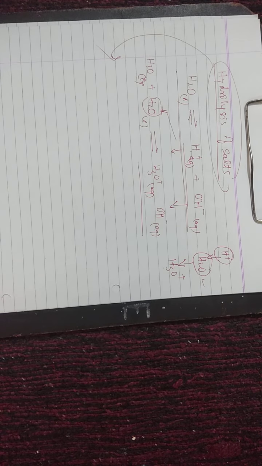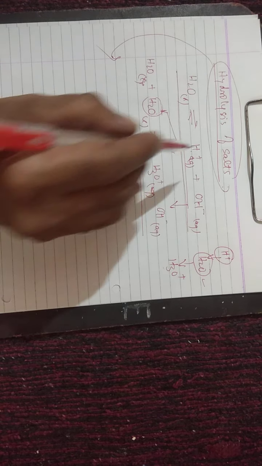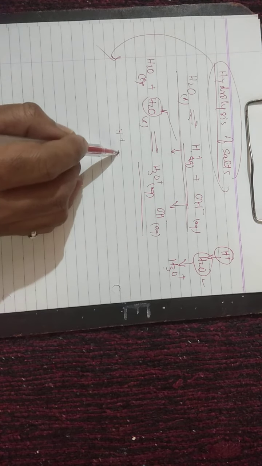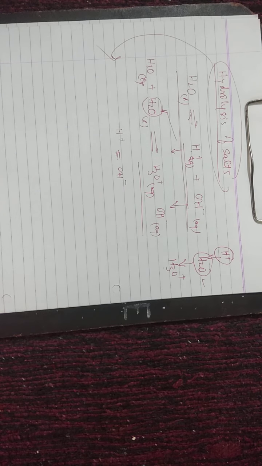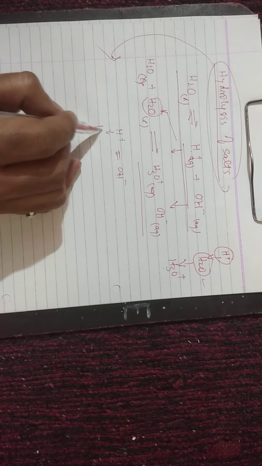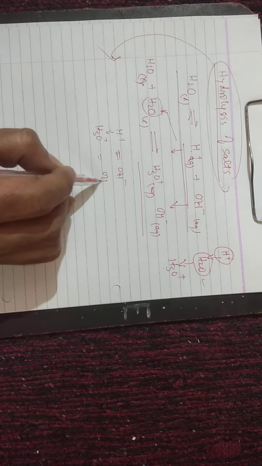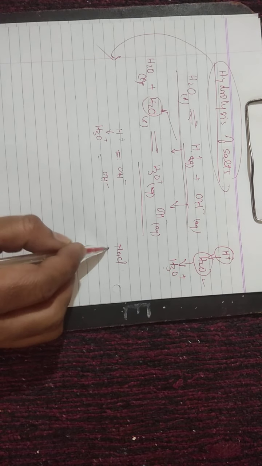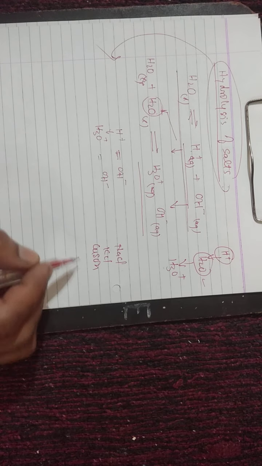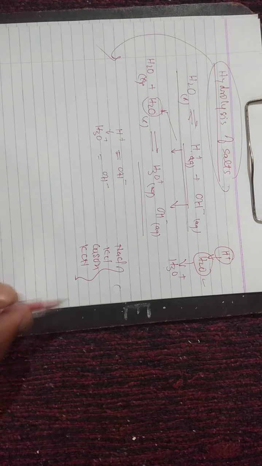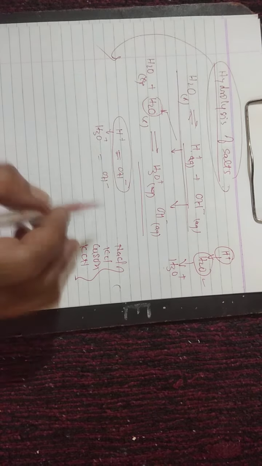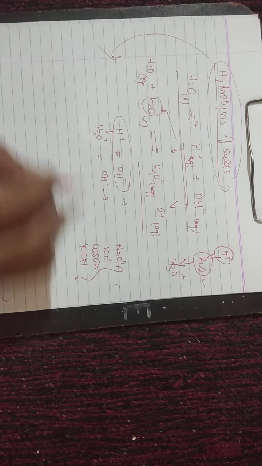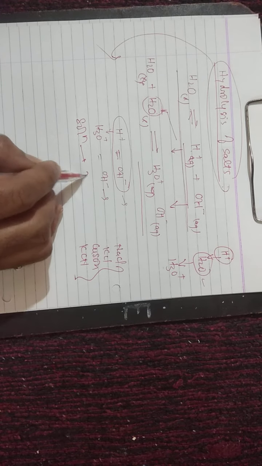In neutral water, H plus ion always equals OH minus ion. It is clear? H plus, meaning hydronium ion, equals OH minus ion. When a particular salt like NaCl, KCl, CuSO4, KCN, or any salt is dissolved in water, if this equality is not disturbed and remains the same, then the resultant solution will be neutral.